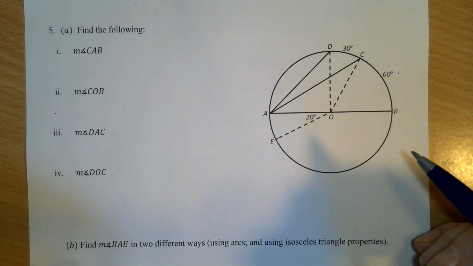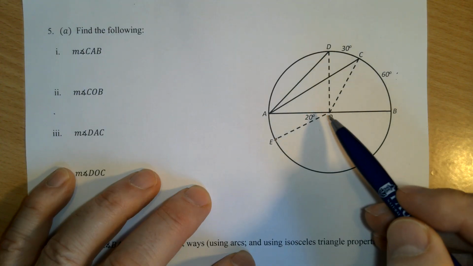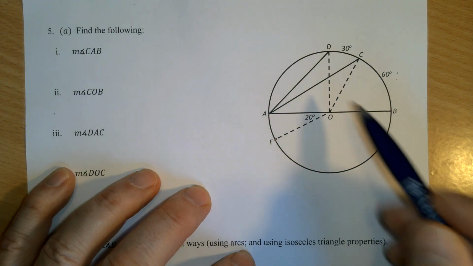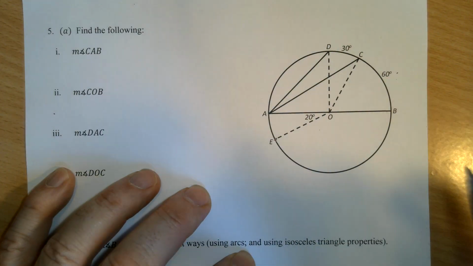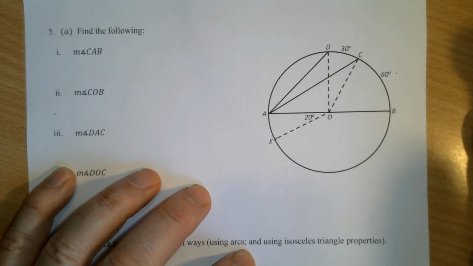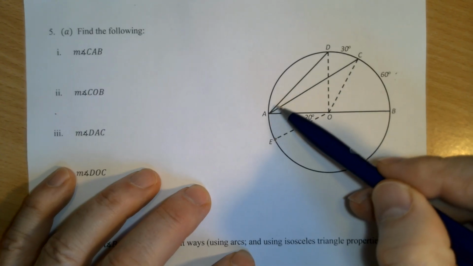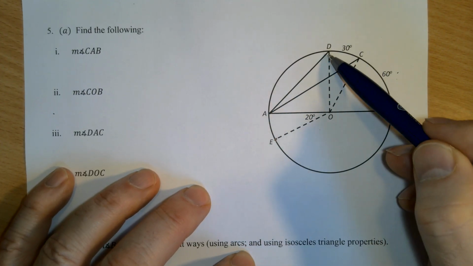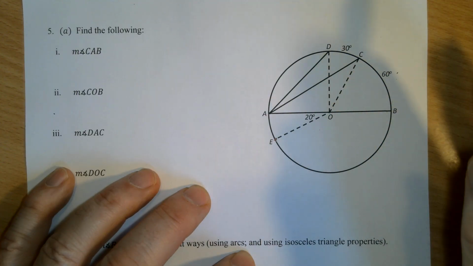In this video, we're going to do two examples involving central angles and inscribed angles in a circle. Remember, here's our circle. One example of an inscribed angle would be angle DAC, because all three, D, A, and C, lie on the circle. So that's inscribed.